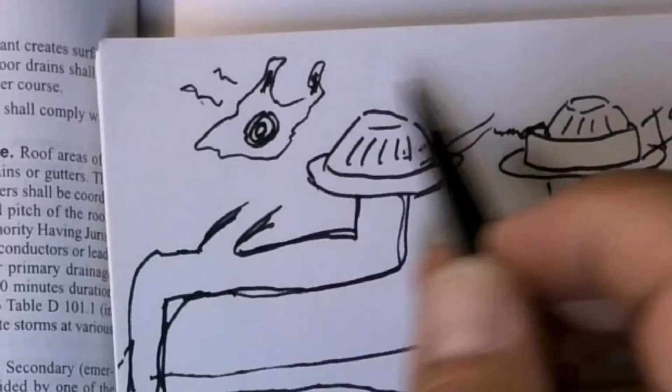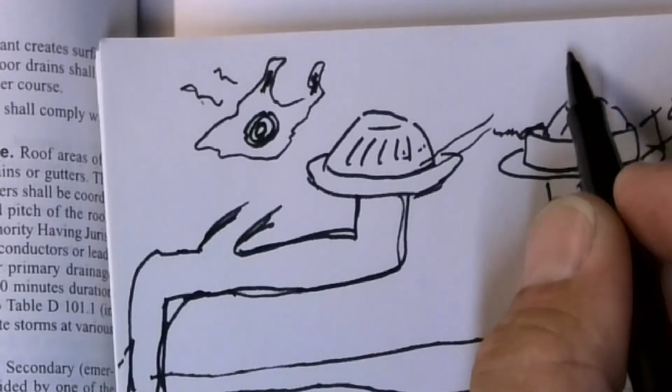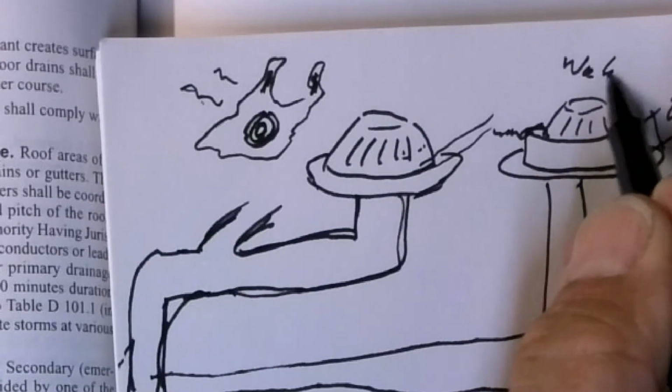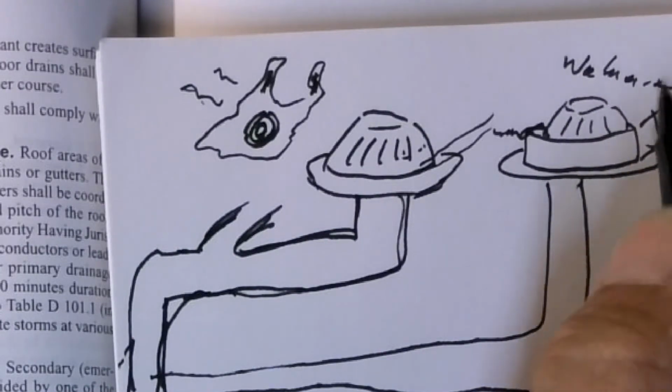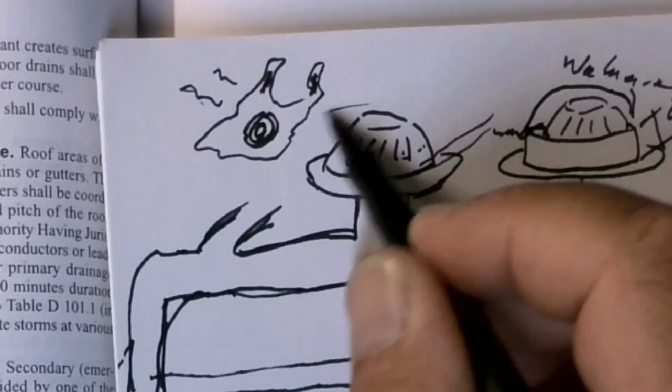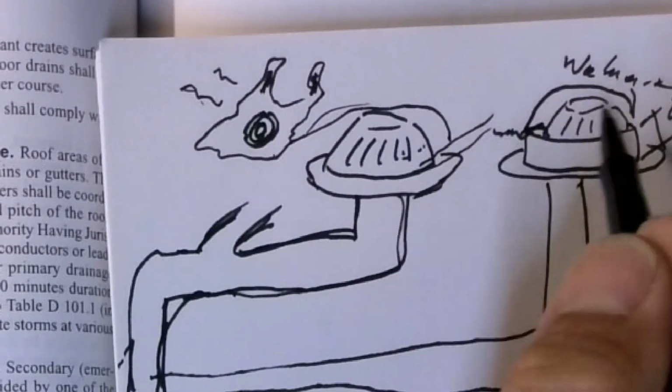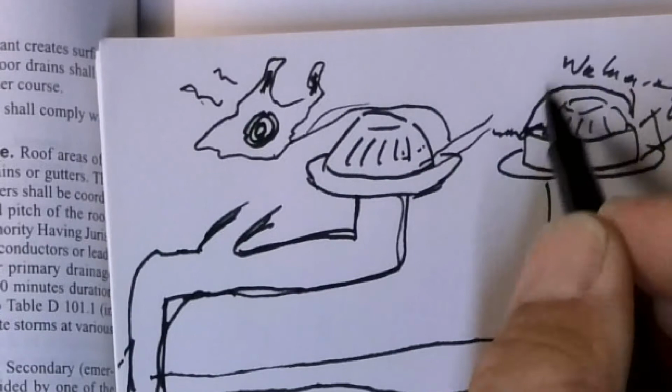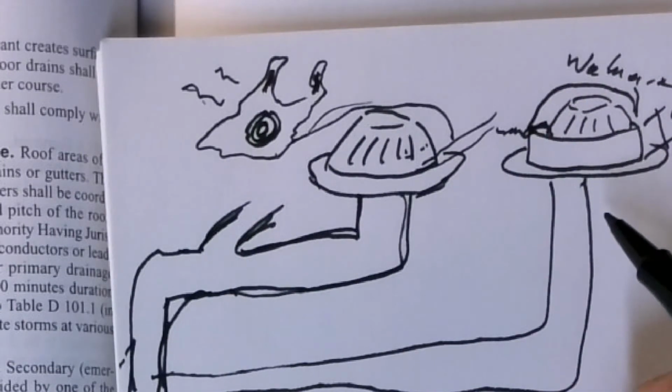But what happens if another bag, and we'll call this one the Walmart bag, comes in and consumes this and just falls right on top? Now I got this Target bag sitting on top of this drain. I got the Walmart bag sitting on top of this drain. All of a sudden, nothing drains.